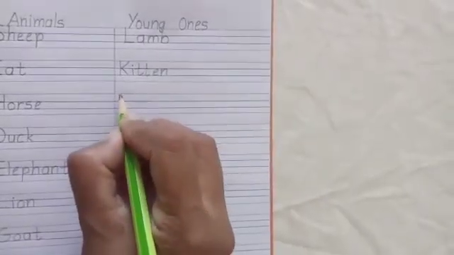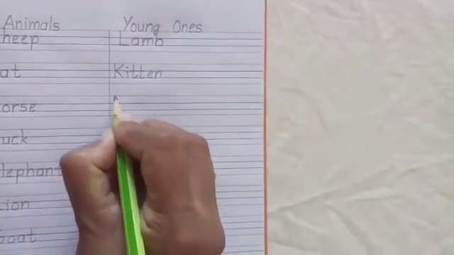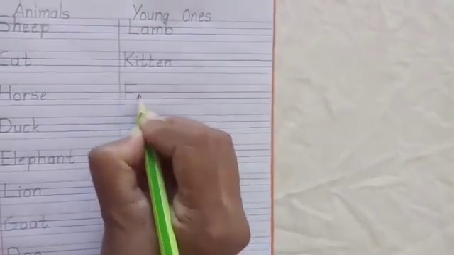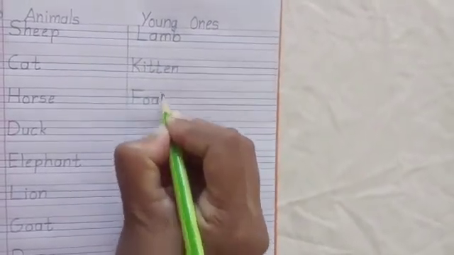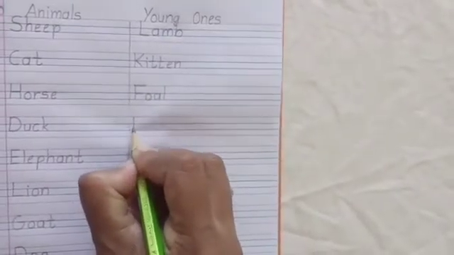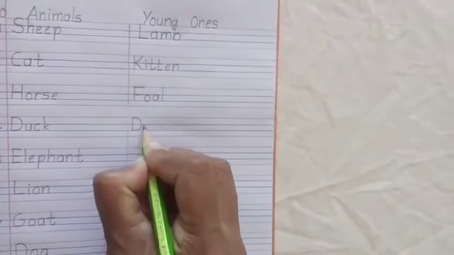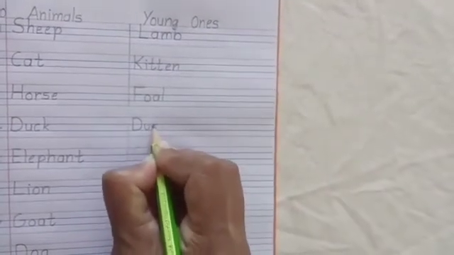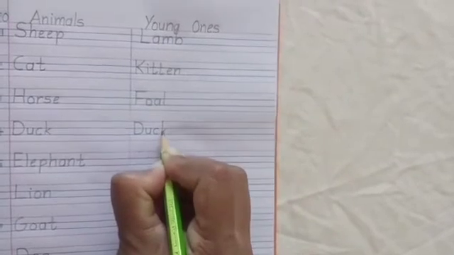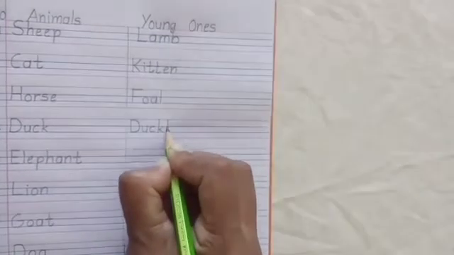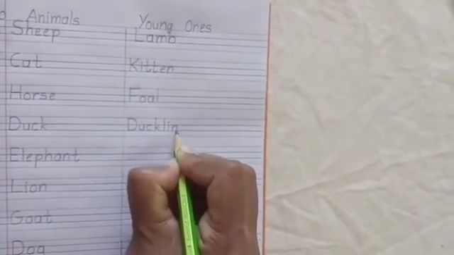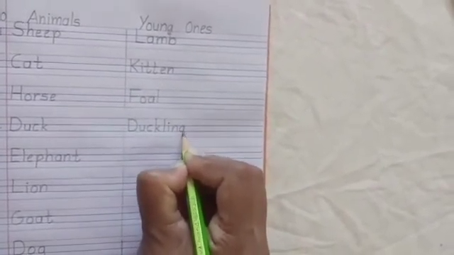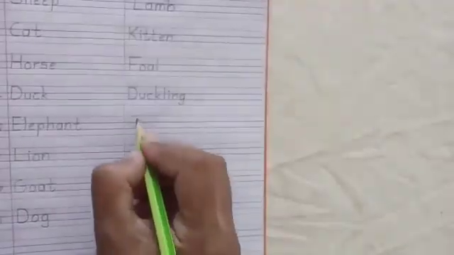Young one of horse is called foal. F capital, O, A, L, foal. Young one of duck is D capital, small u, C, K, L, I, N, G, duckling.